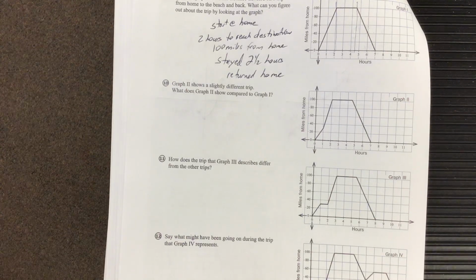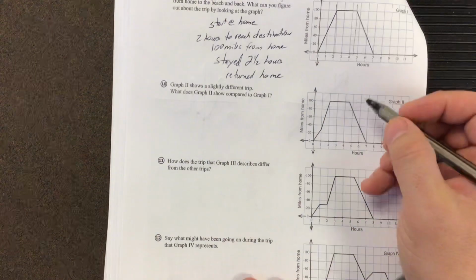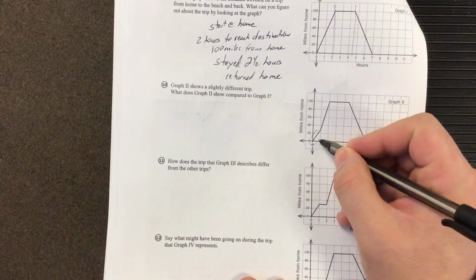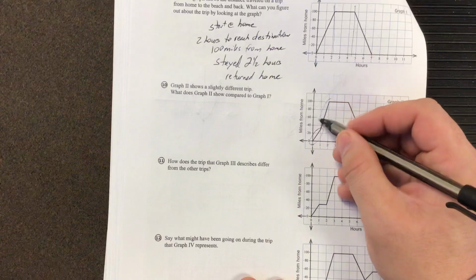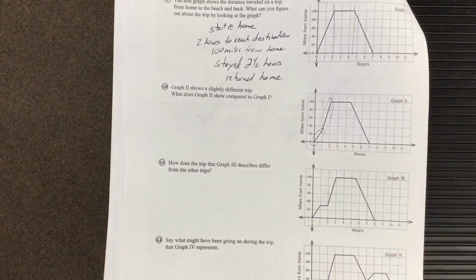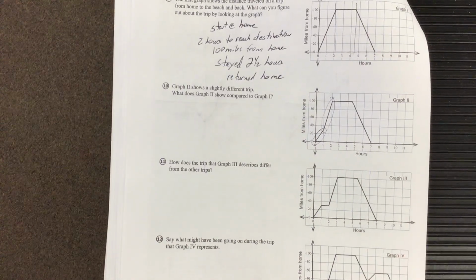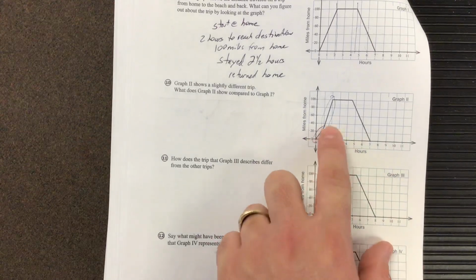Where were we going? Okay, take a look at 10. What changed? There's a little indent in there. So we did not go the same speed. Which one's steeper? The first part or the second part? The second part.